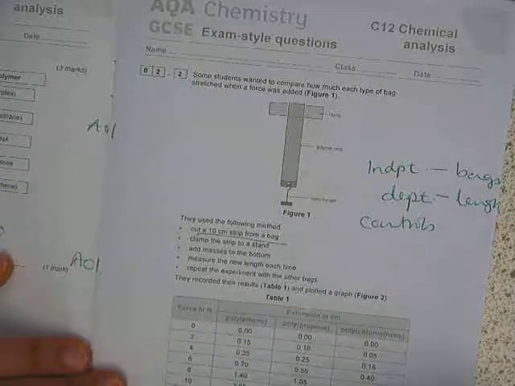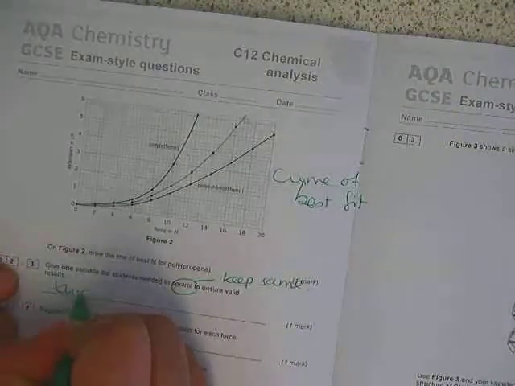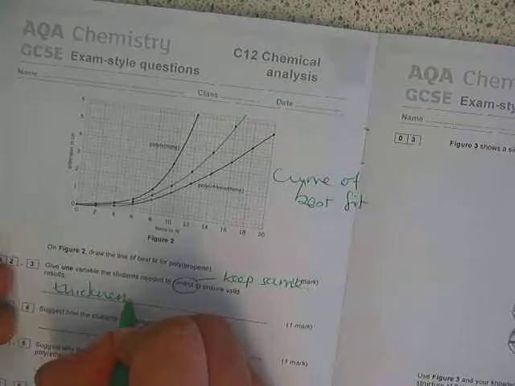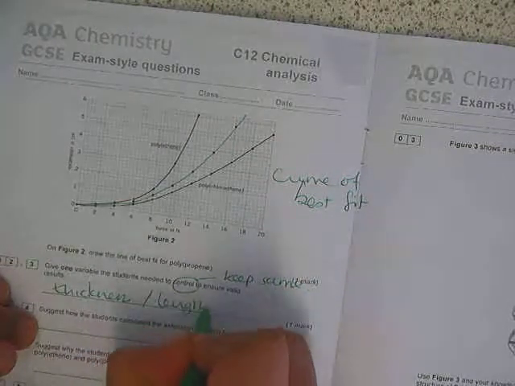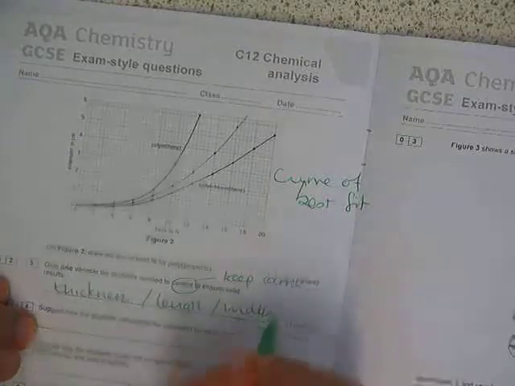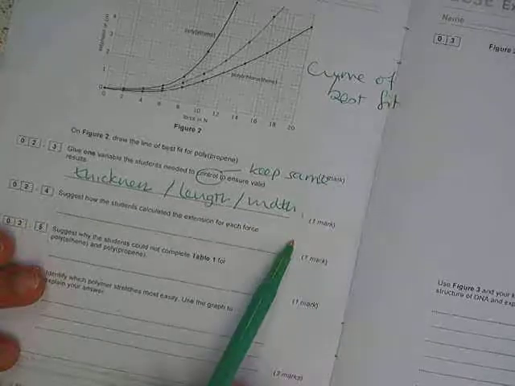Well, you'd probably want the same length strip of bag, so the 10 centimetre lengths. You probably want the same thickness. So things to keep the same would be the thickness of the bag, because if they're thicker, you get more stretch out of it. Possibly the length. You could even talk about the width, because the wider they are, they're probably able to stretch more.